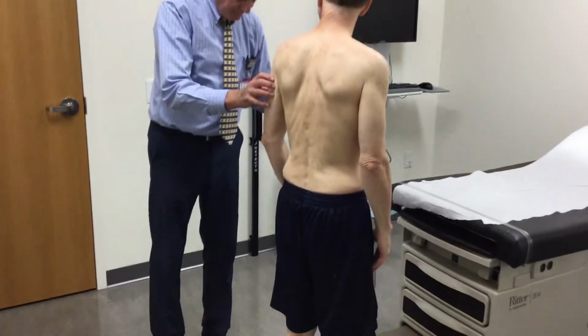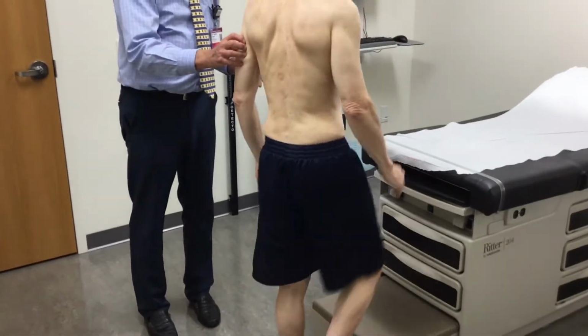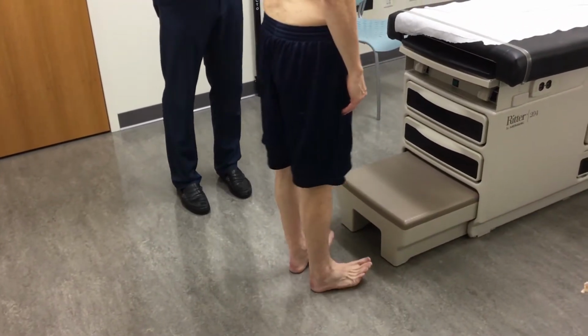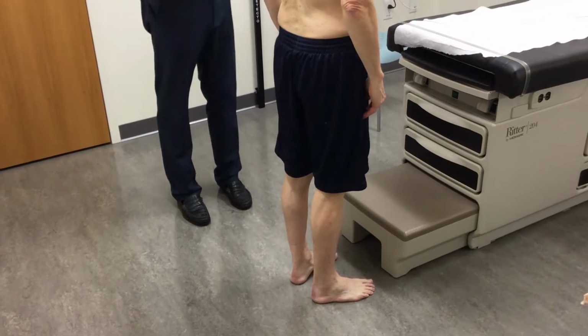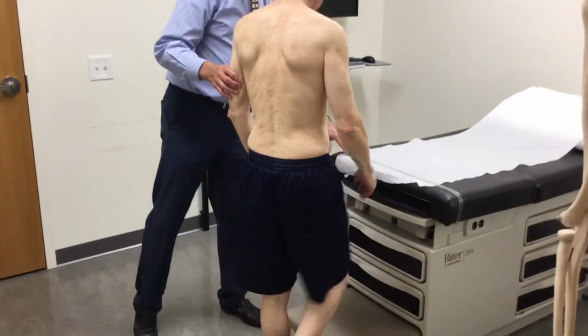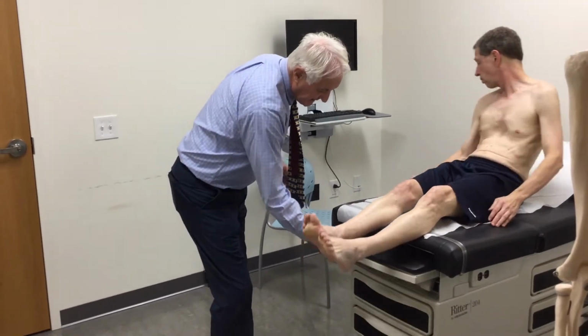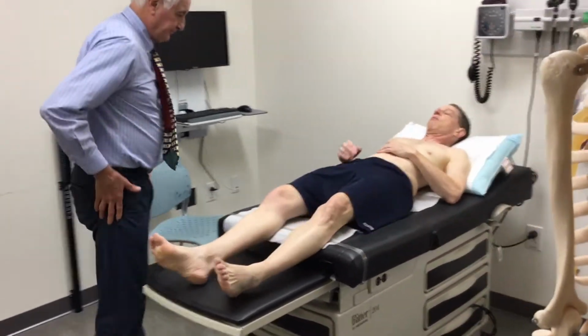And then I'm going to have you, again, we've already checked before, we can raise up and down on your tiptoes and on your heels, okay? And we're checking that motion. We checked the range of motion of the spine previously. I'm going to have you sit up here now, and I'm going to have you actually lie back, and we're going to check the hip motion.